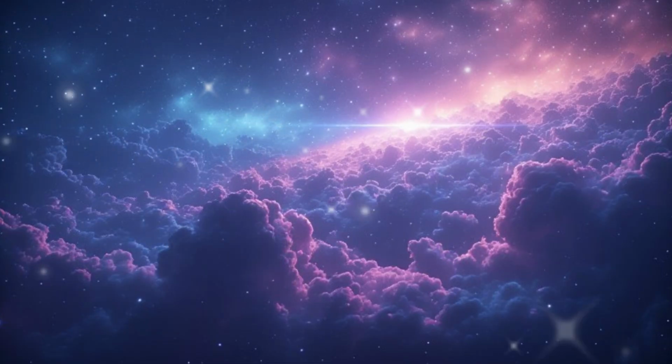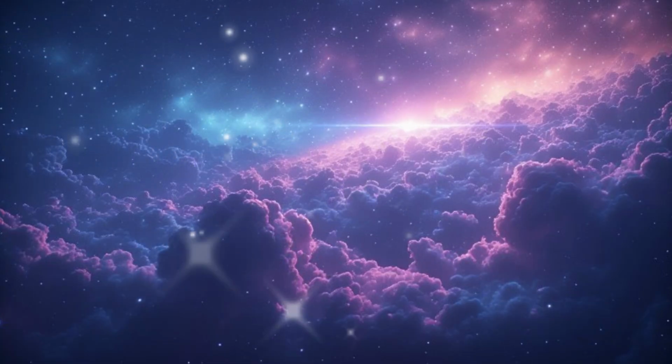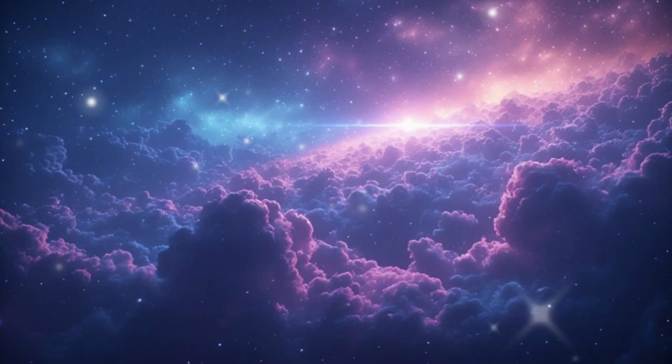Some galaxy clusters are still in the process of forming. These young clusters show signs of active merging, multiple concentrations of galaxies coming together, shock waves rippling through the intracluster medium, and structures that have not yet settled into equilibrium.